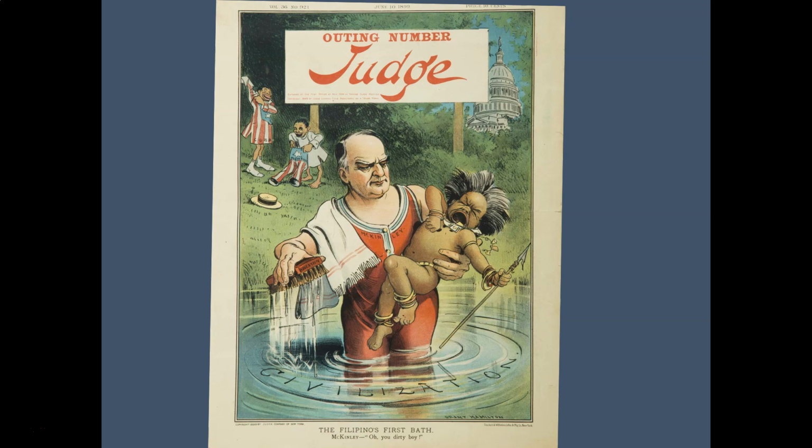So there is McKinley, and you can see he has got Cuba back here, Puerto Rico, and then the Philippines. And we're washing the Philippines in education and civilization. Okay, this is really the visual definition of paternalism, right? Seeing non-Westerners as nothing more than kids needing advice and guidance and wisdom.